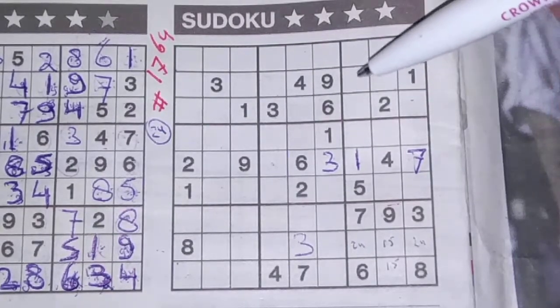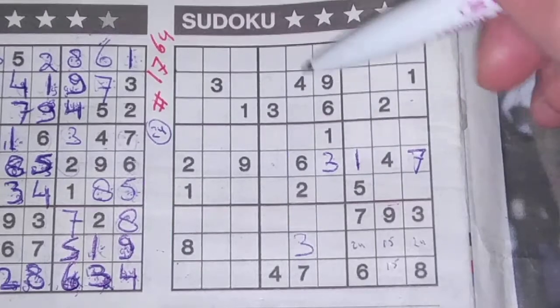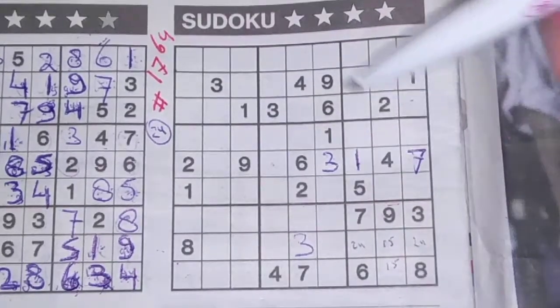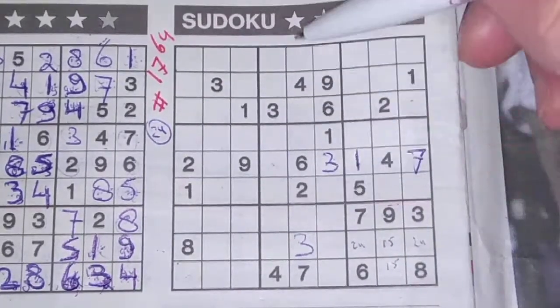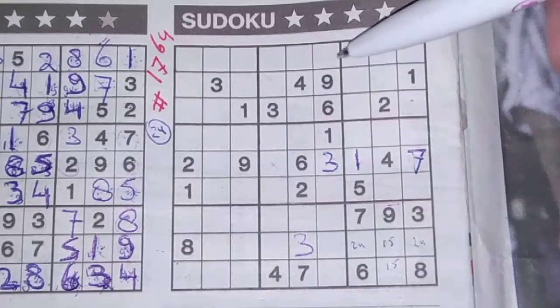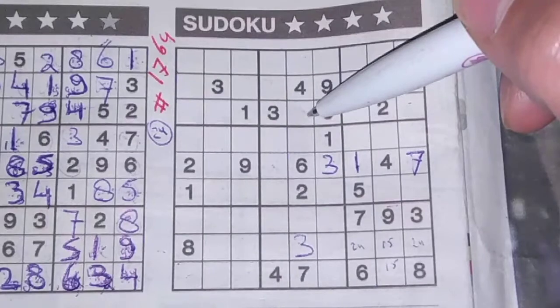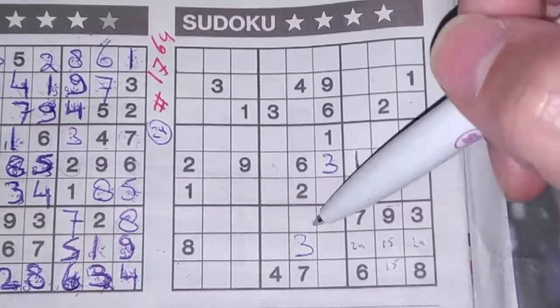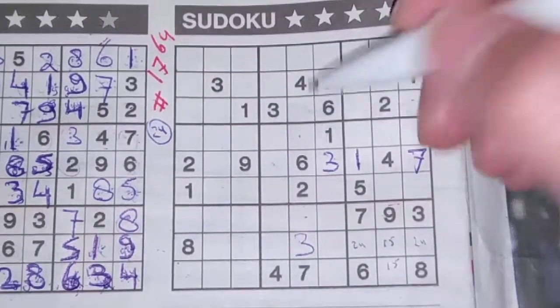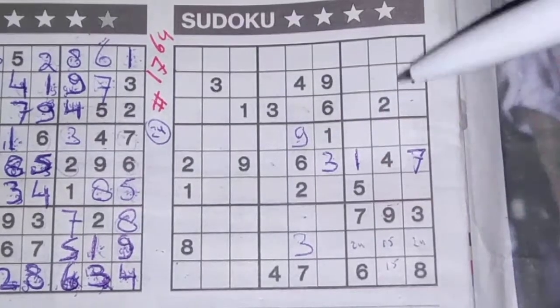Let me see. 1, 2, 3, 4. 4 missing numbers. One of the missing numbers in the middle column is a 9. We see here 9 in this big square, so no 9 in these 2 boxes. There 9, no 9 in that box, so 1 box left for the 9 should be there.